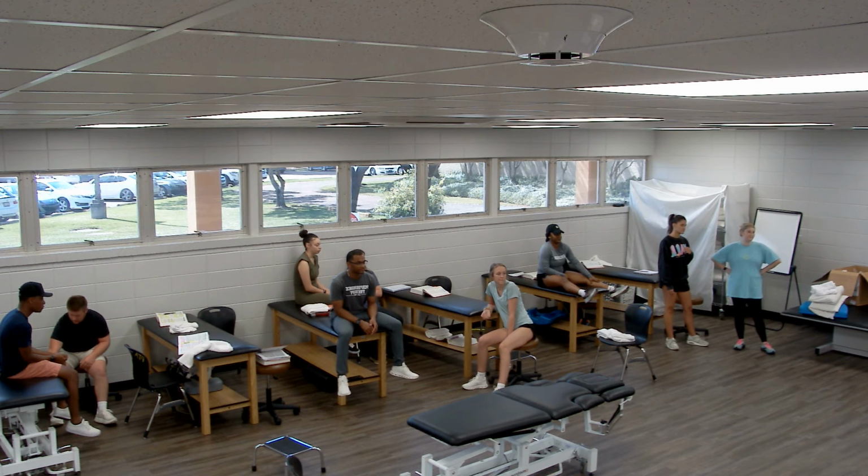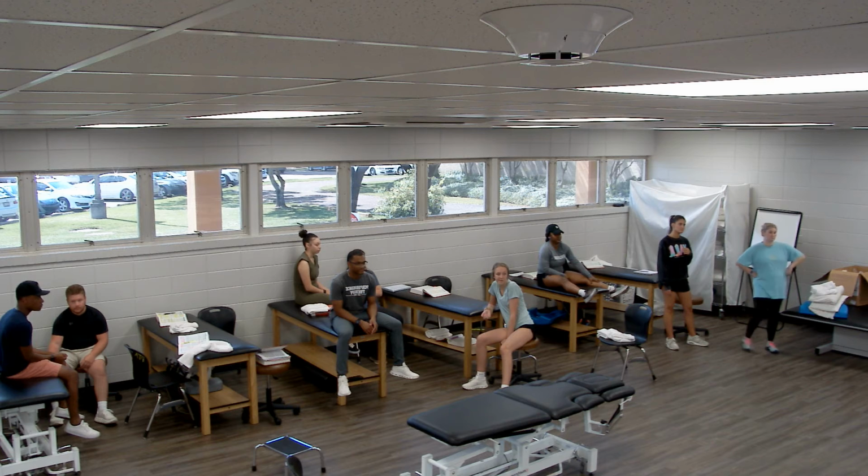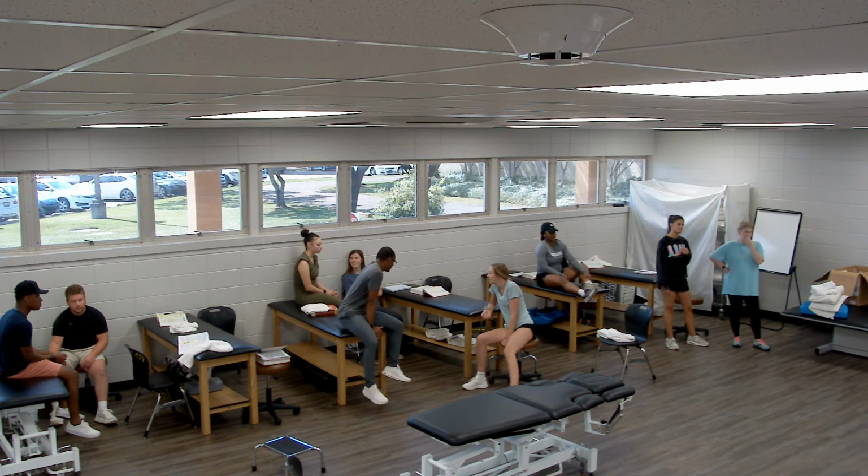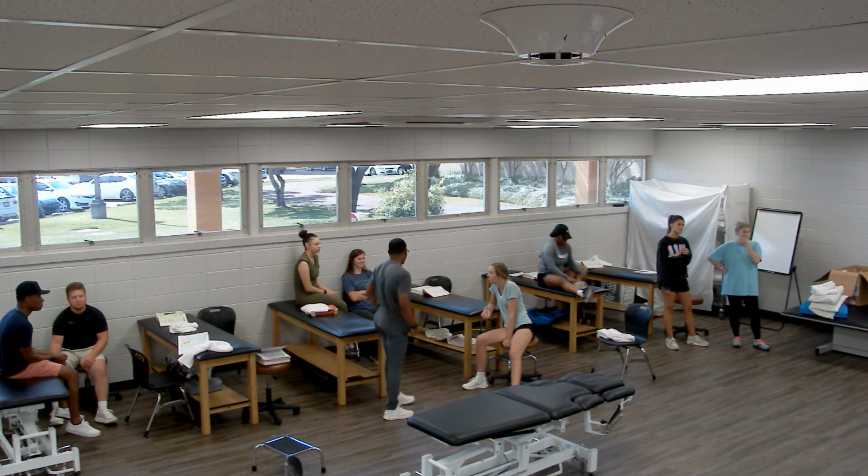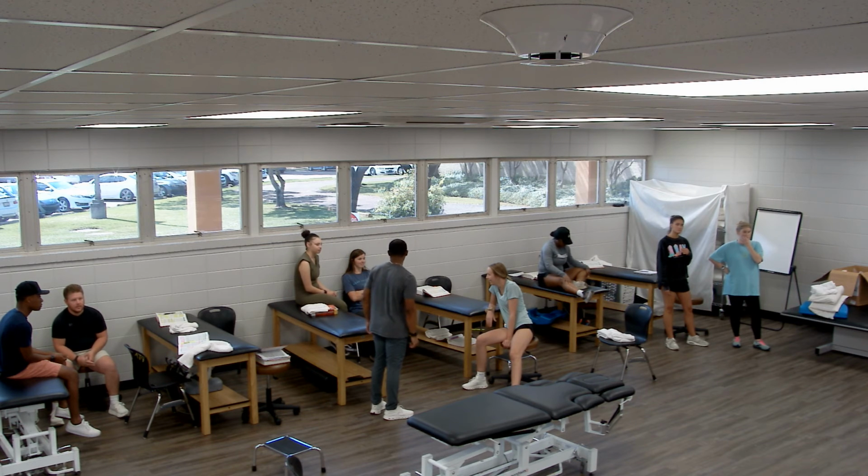So if we have one in clinic, or you can use pillows to make one that keeps the feet away, so it fights the adduction, the scissoring, and then you can have them have the foot externally rotated.